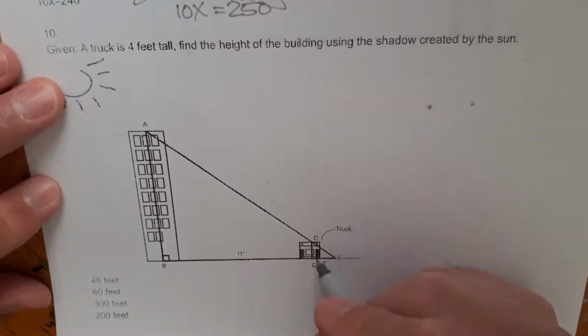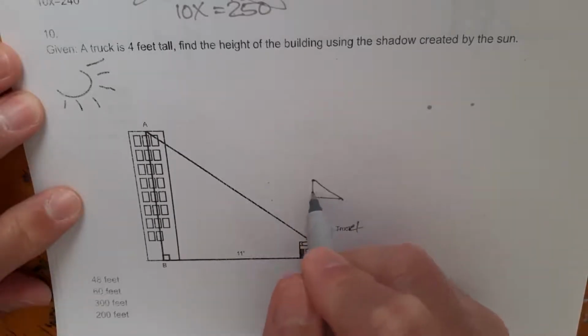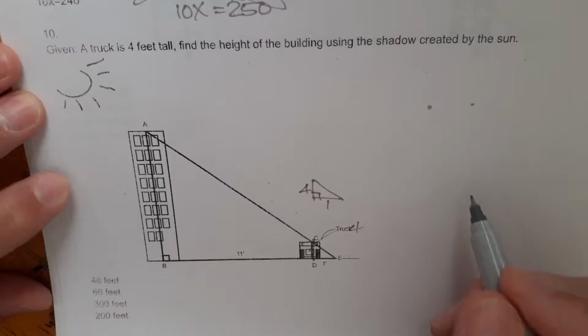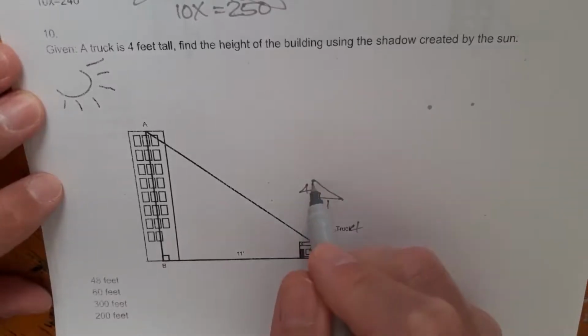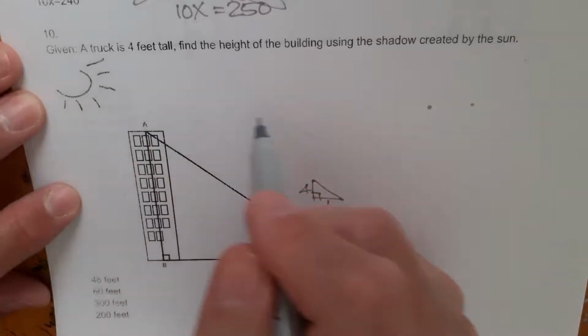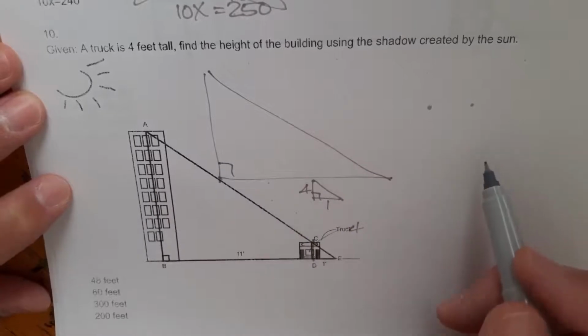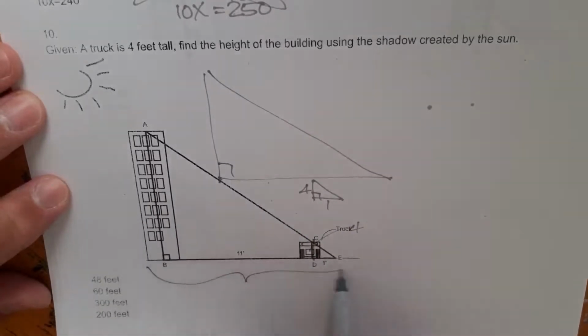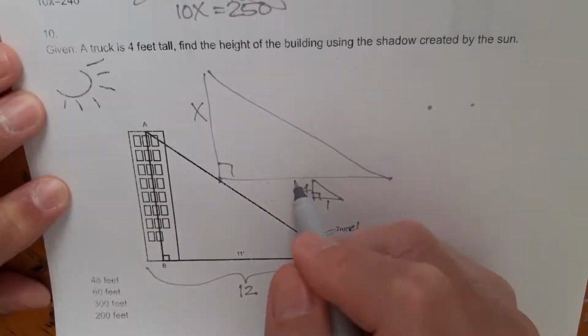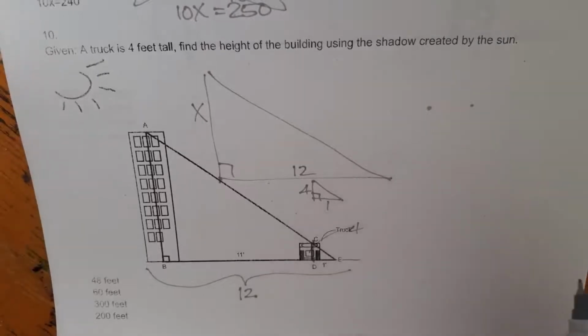All right, here we have a truck. How tall is a truck? 4 feet. This truck is 4 feet tall. So we have this right triangle here. That's 4 by 1. It's 4 high and 1 from the end of the shadow. Then we have this larger triangle here that represents the height of the building. It's this distance, which is 11 plus 1 is 12. It's x high and 12 from the distance to the end of the shadow, right?